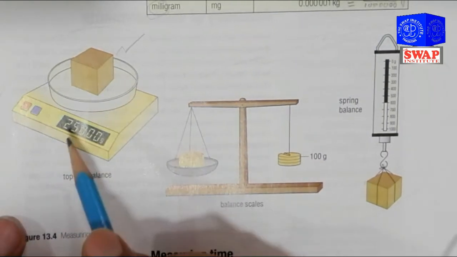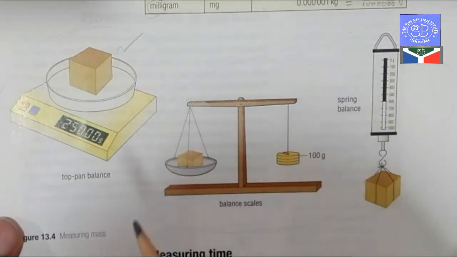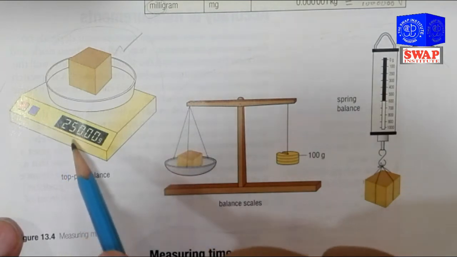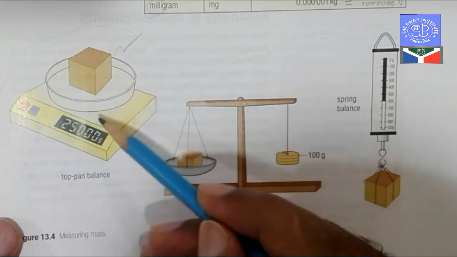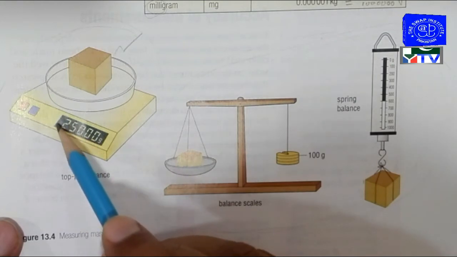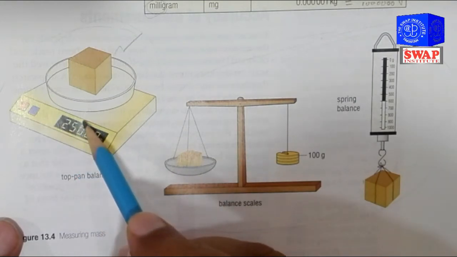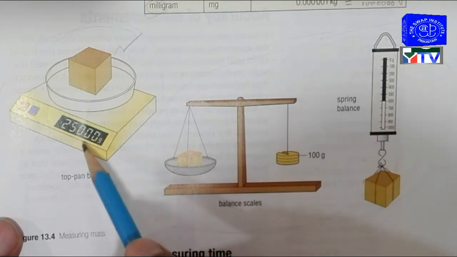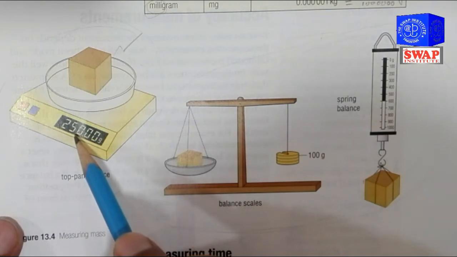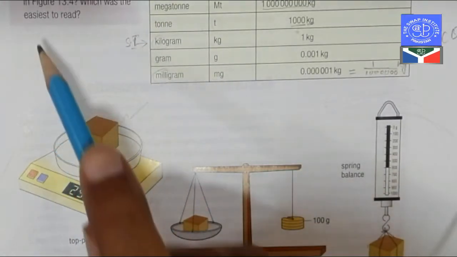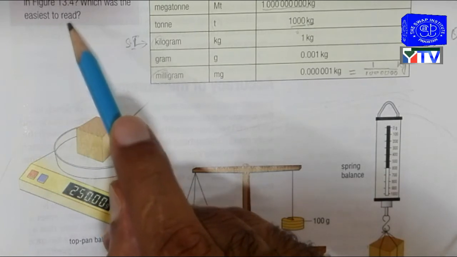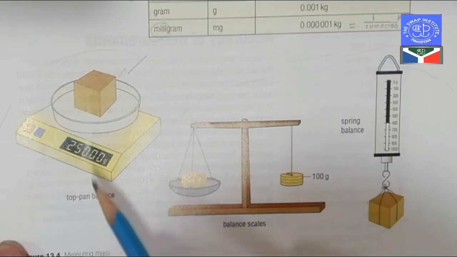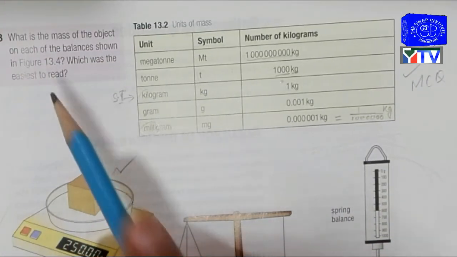But this one is a very accurate mass measuring device, known as digital, because the output result is shown on the screen in digits. So this is also known as a digital balance, a more accurate balance, and the easiest to read. The answer to question number 3 is the top pan balance.